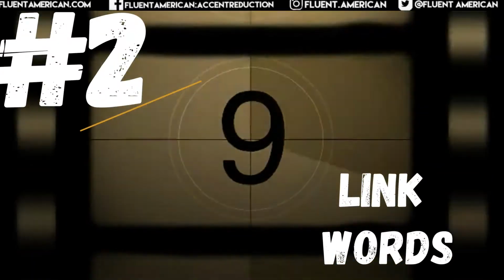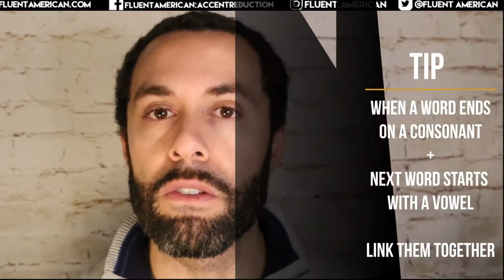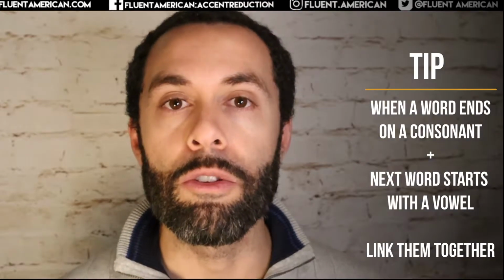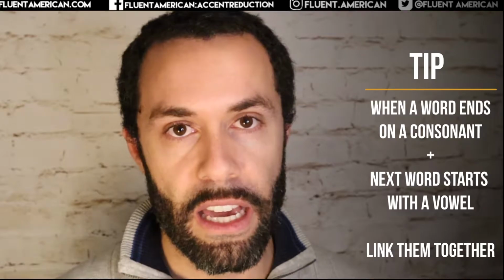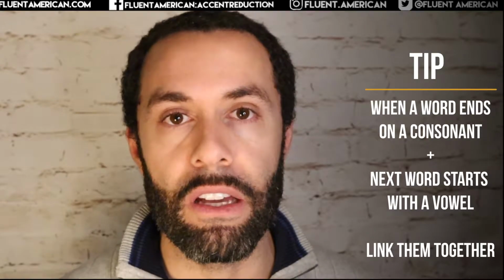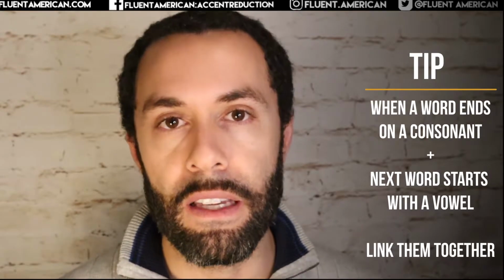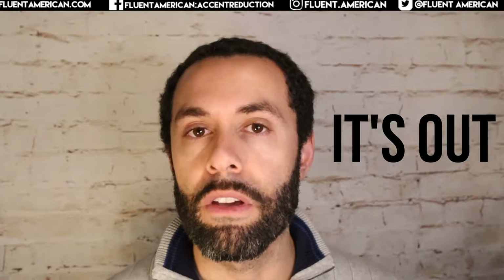Next, make sure you're linking your words. We've talked about this in other videos too, but just to give an example for the most common situation, when you have a word that ends on a consonant and the next word starts with a vowel sound, you want to attach that consonant onto the vowel sound. To give you a quick example, it's out, it's out. So that S on its is going to link with the O on out. So it's not going to be it's out. It's going to be more it's out.